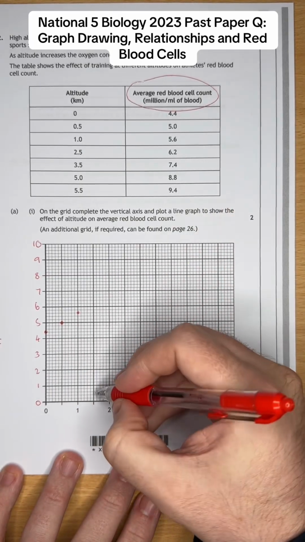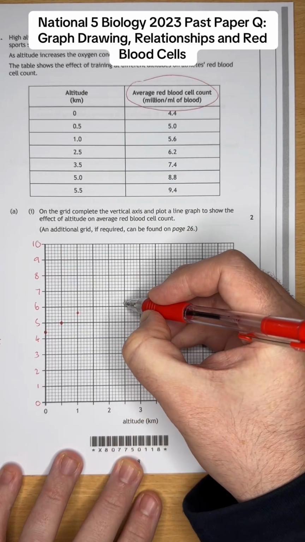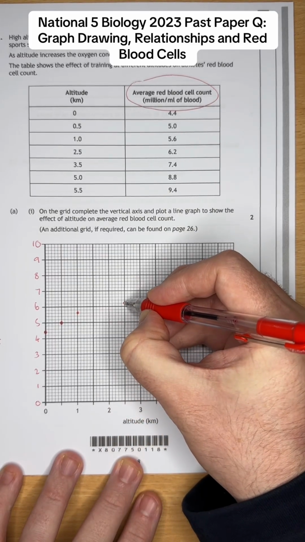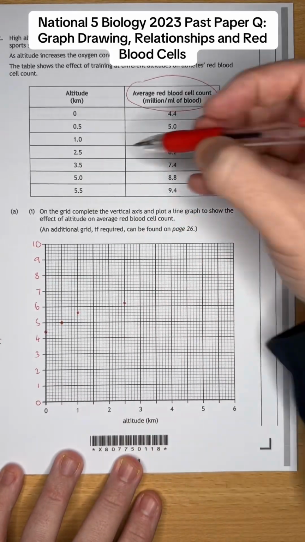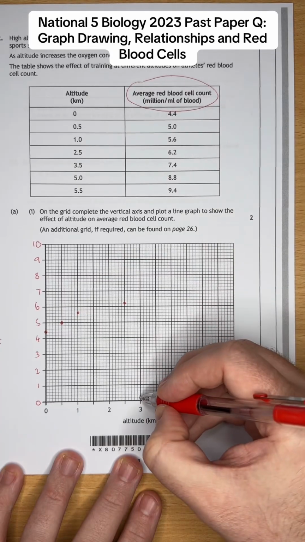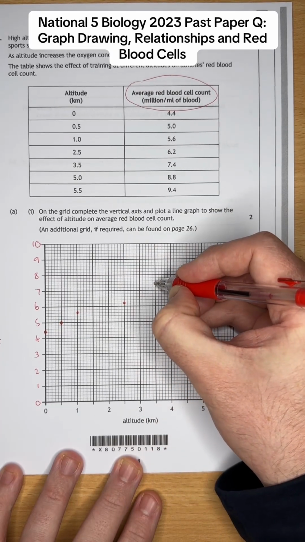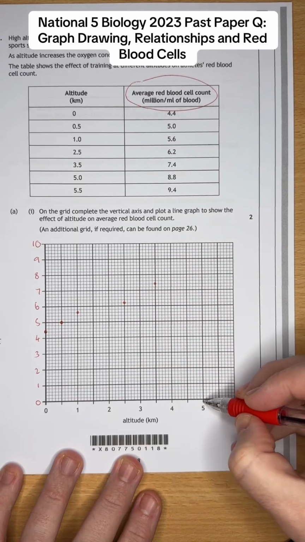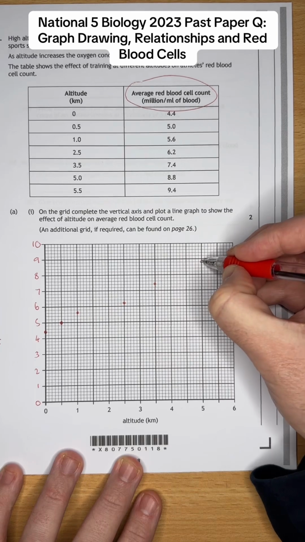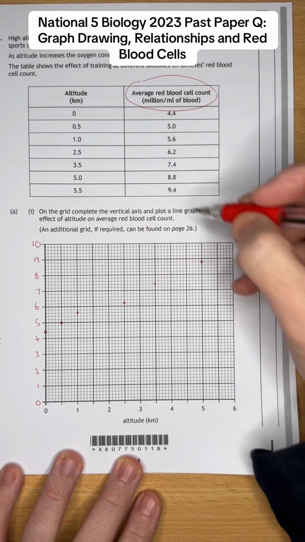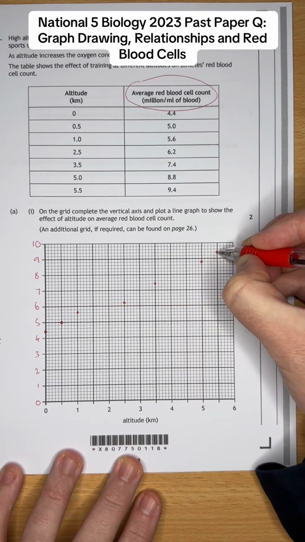Then we've got 6.2, that's at 2.5, so we go along to 2.5. And just be careful that you're not just going line by line, that you're actually looking at the data. 3.5 is 7.4, so we go to 3.5, and we're going up to 7.4 there, which is this one. Then 5.0, which is this, is going to be 8.8. So we go up to 8.8 for that one. And then 5.5 will be 9.4. So we go all the way up to 9.4 there, okay?